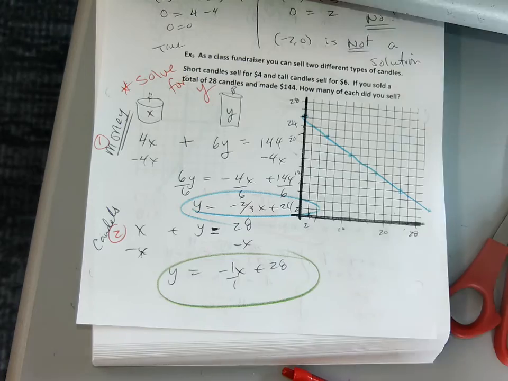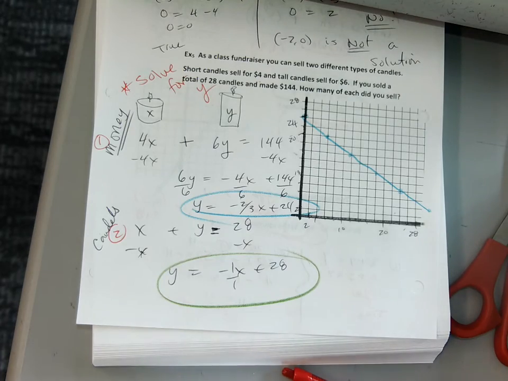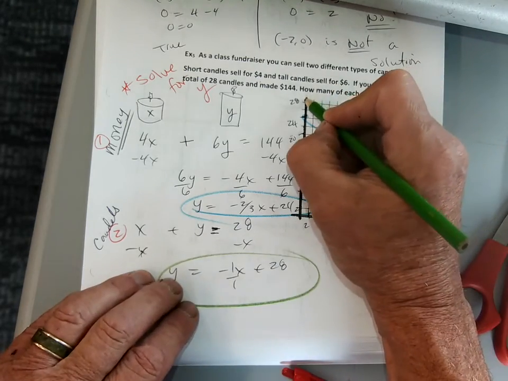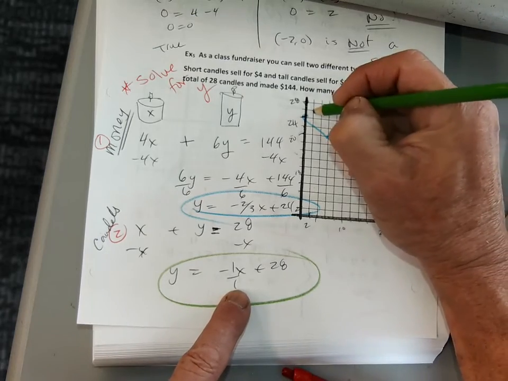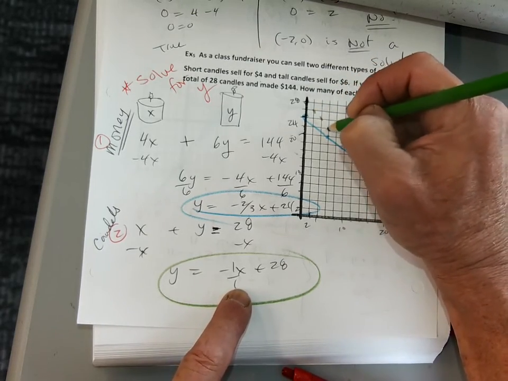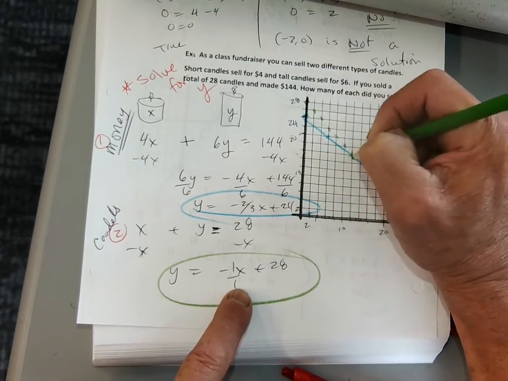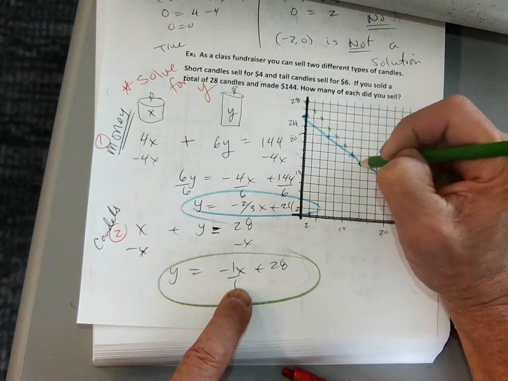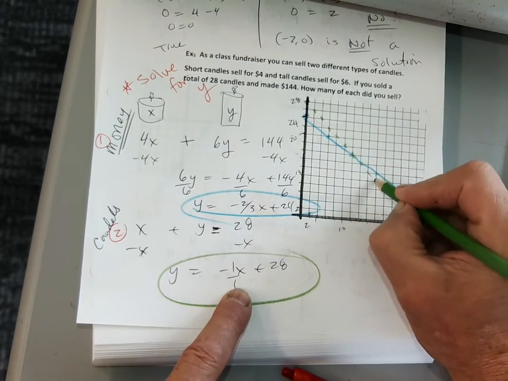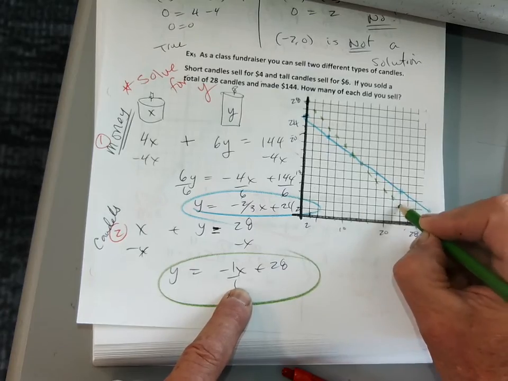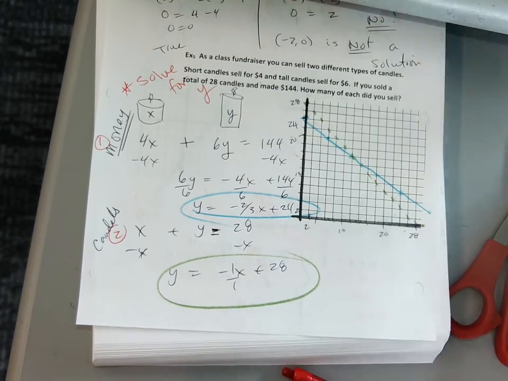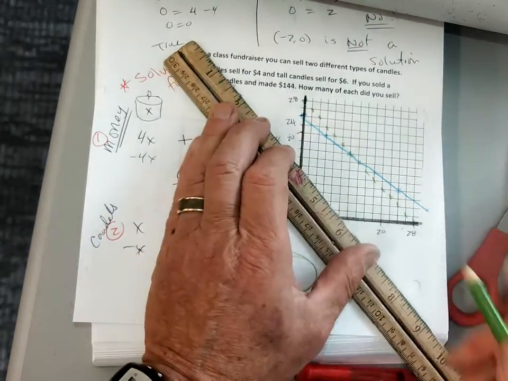And the other one, I'm going to start at 28. And I'm going to go down 1 over 1. I know I'm going down 2 over 2, but same thing. Down 1 over 1, down 1 over 1, down 1 over 1. Oh, found it. Found what I was looking for. Right there. What did I find? Where they intersect, right? That point right there.